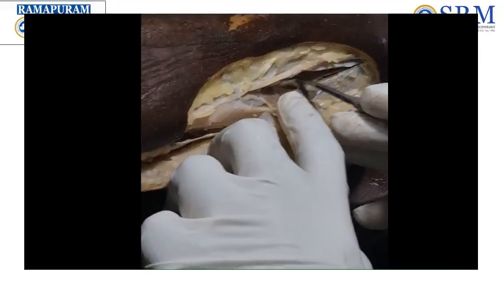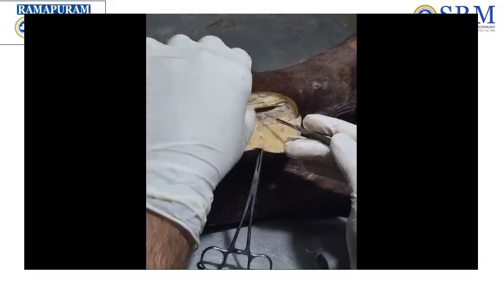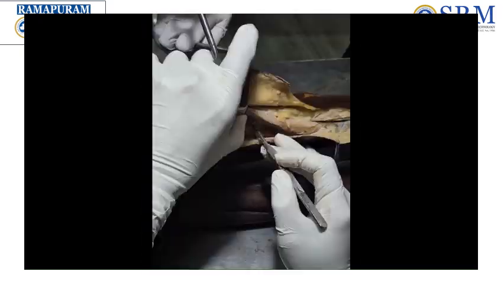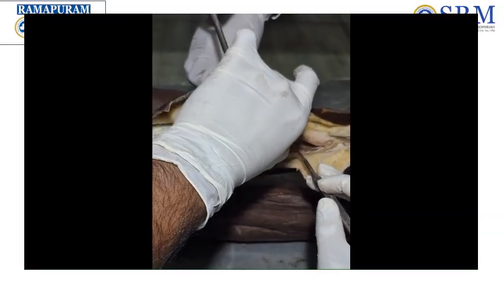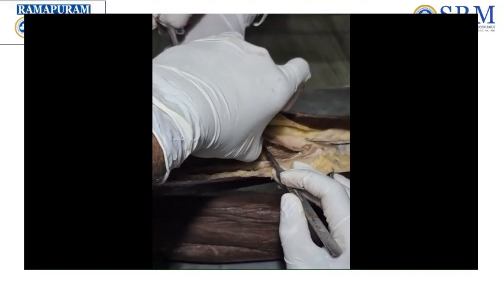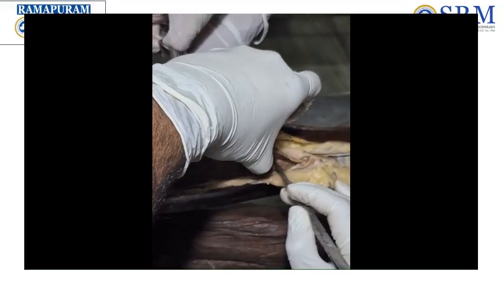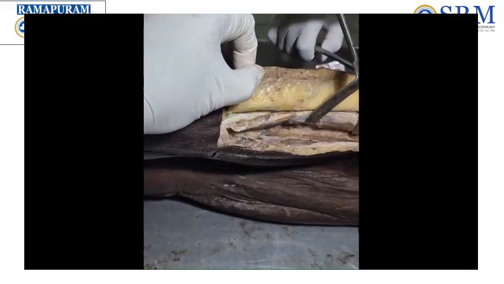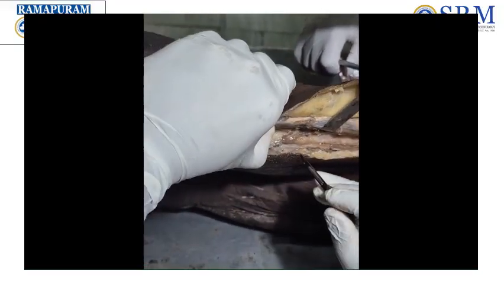Okay, this is the cadaveric dissection of the fibula in the right leg. Initially we start with the skin paddle after the anatomical landmarks are marked. Once the skin paddle is identified and the perforator is identified, you start dissecting the lateral aspect of the leg, elevating the peroneus muscles.